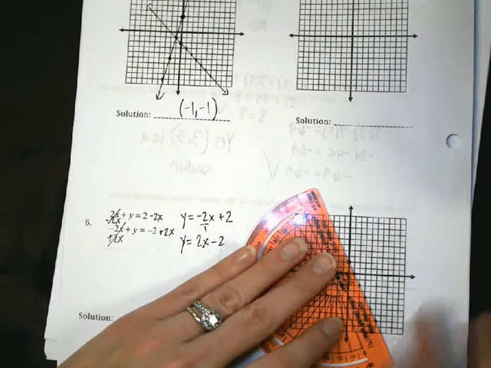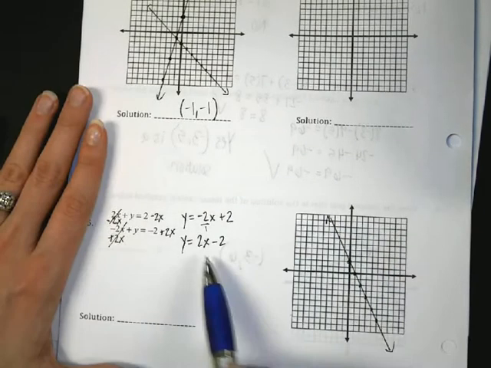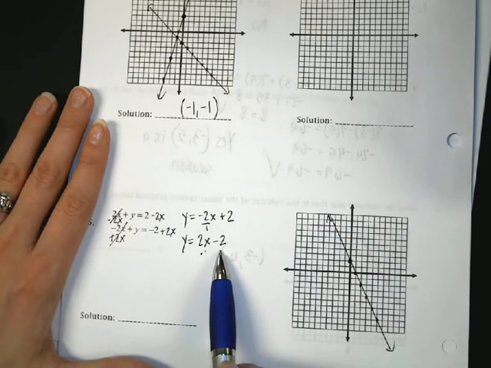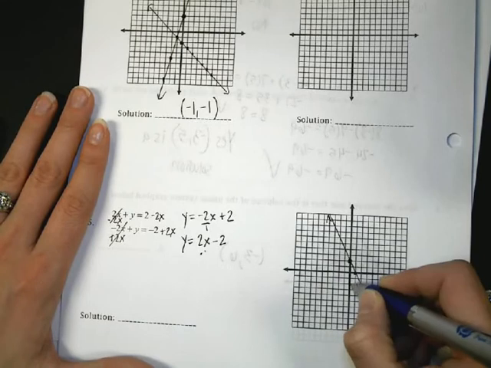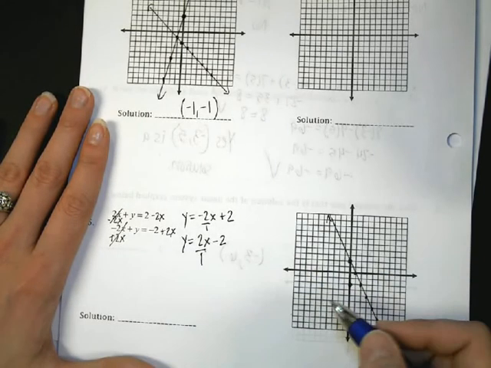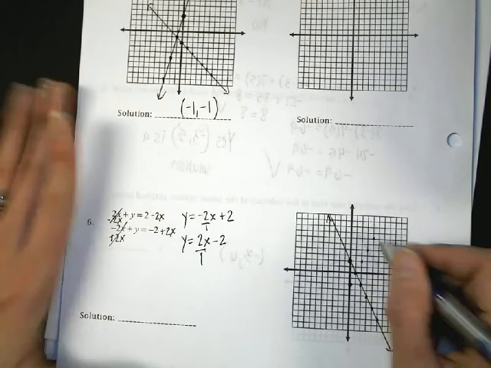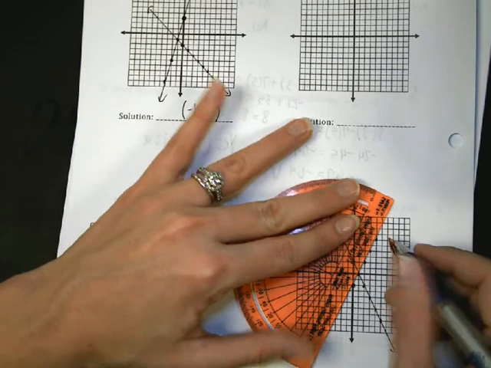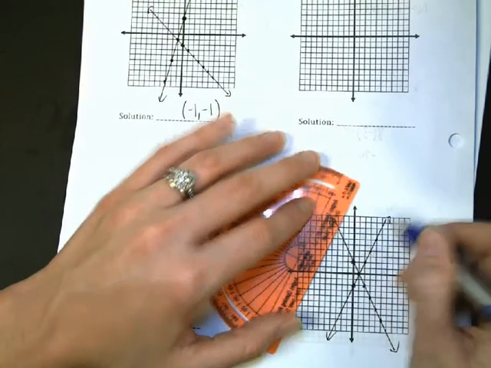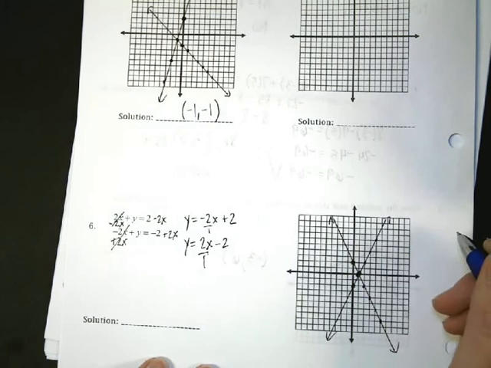Connect your dots. Then you do the same thing for the next line. My y-intercept is at negative 2, so that's where I start on my graph. Then my direction is positive 2, so I go up 2 and then right 1. And I connect my dots. Where these lines intersect is your solution to the equation, which should be right here at 0, 1.